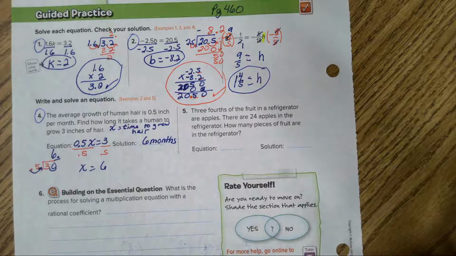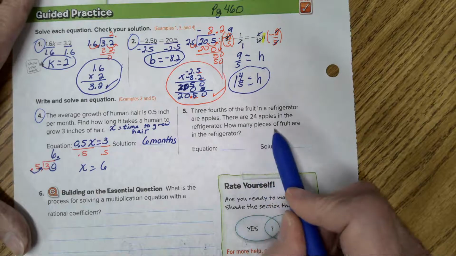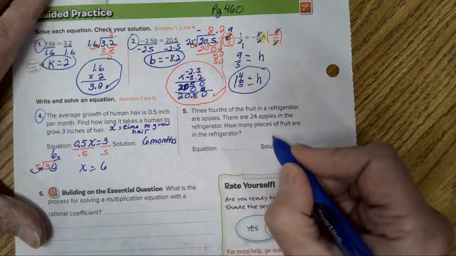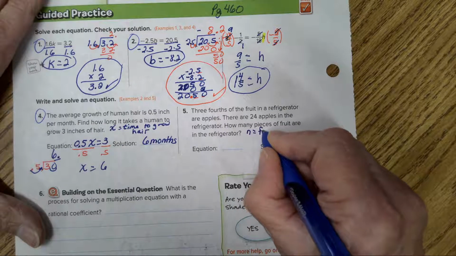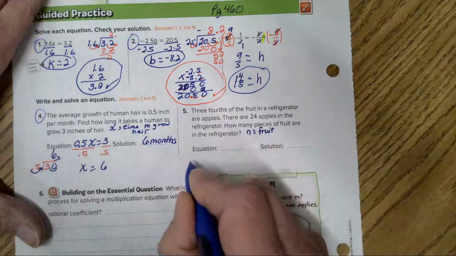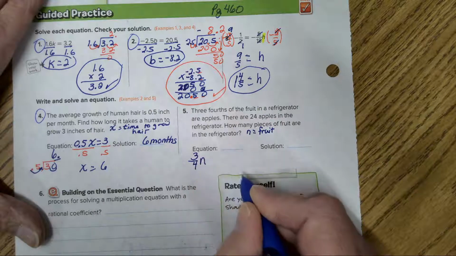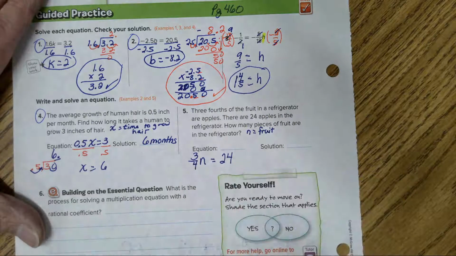Now let's go on to question number 5. It says in this problem, 3/4 of the fruit in a refrigerator are apples. There are 24 apples in the refrigerator. How many pieces of fruit are in the refrigerator? Well, I'm going to use the variable n equals fruit. So I know that 3/4 of the fruit, which is n, equals 24. That is your equation.